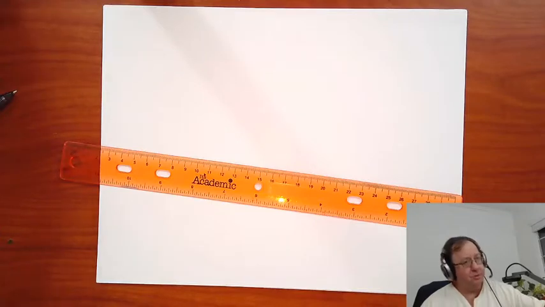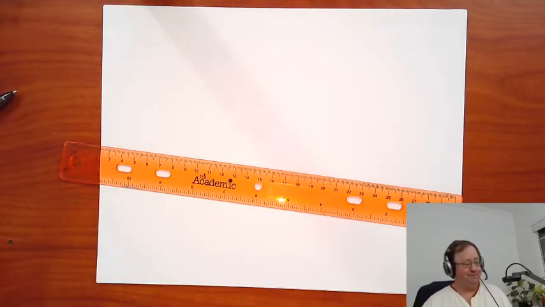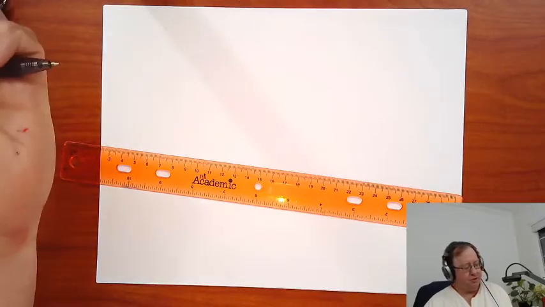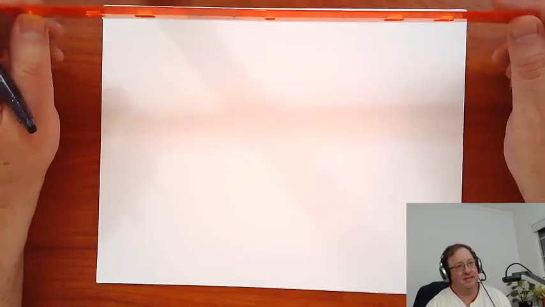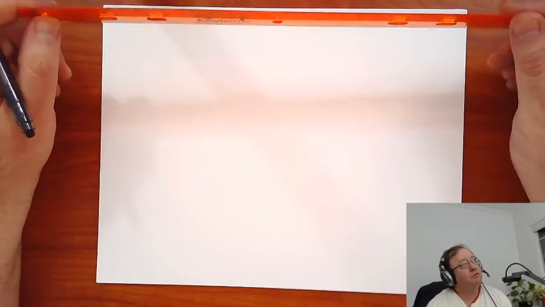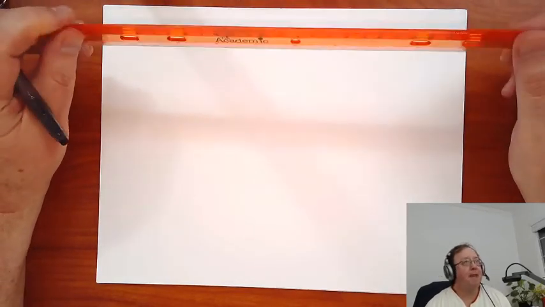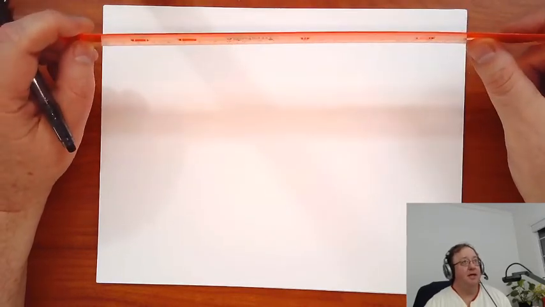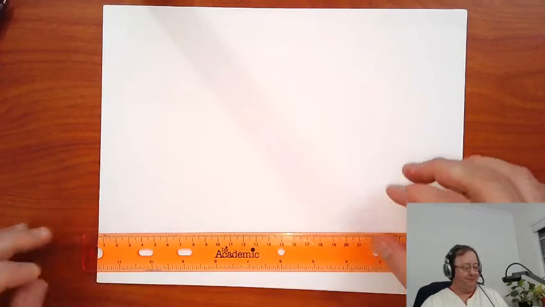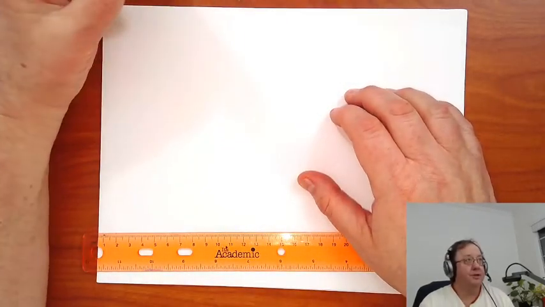We are going to do a ray diagram. Typically done by second semester intro physics students in both the Cal-based and the algebra-based physics, and high school level physics from time to time. There's going to be a lot of stuff coming out. The first thing we're going to do is write the problem.